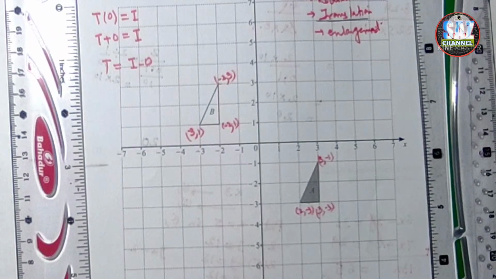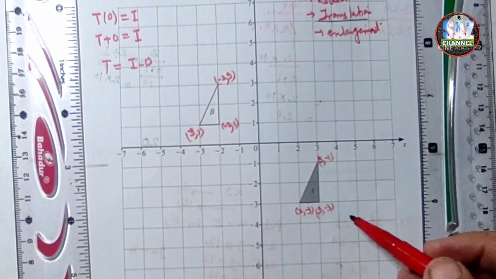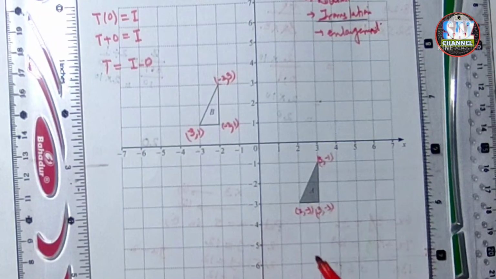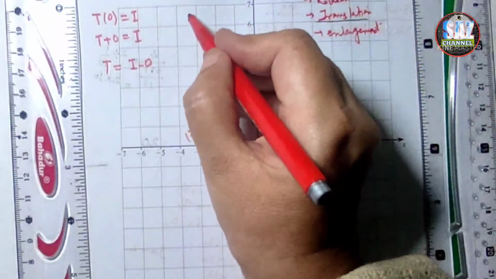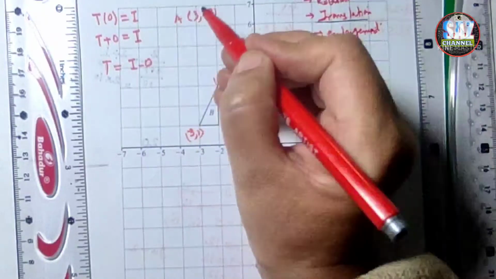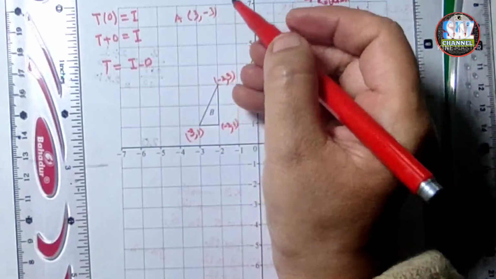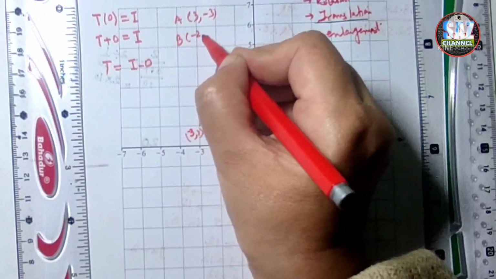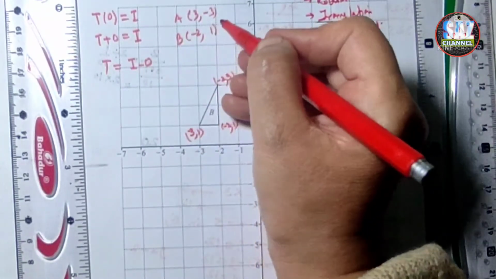Taking the corresponding corners, suppose A is (3, -3), and the corresponding corner is (-2, 1).